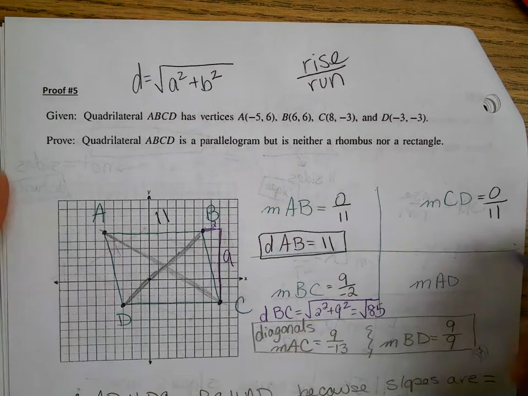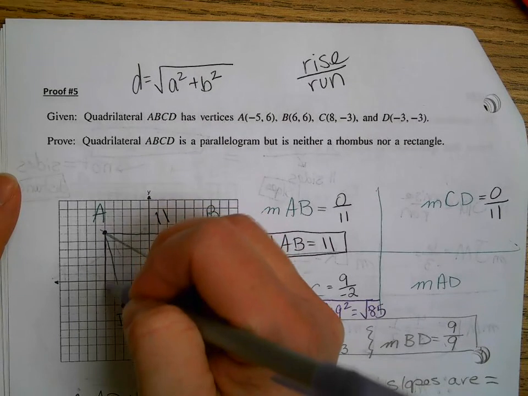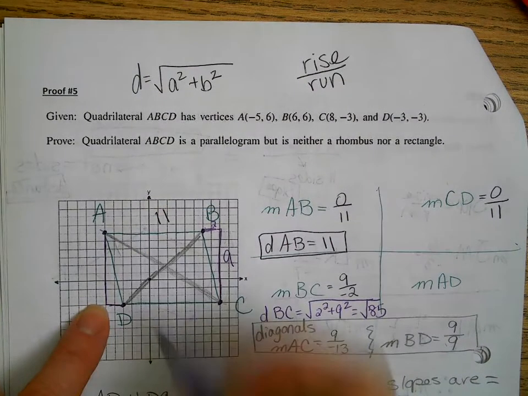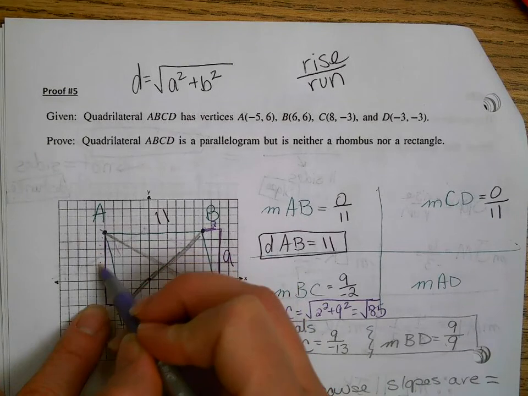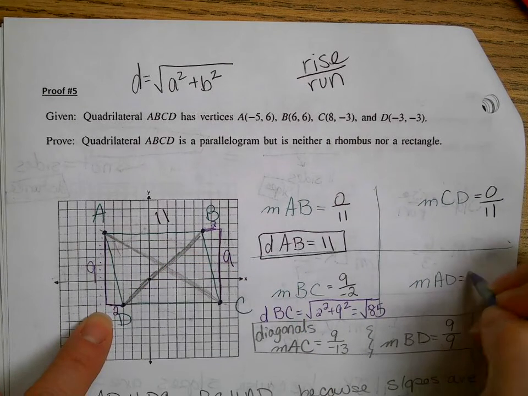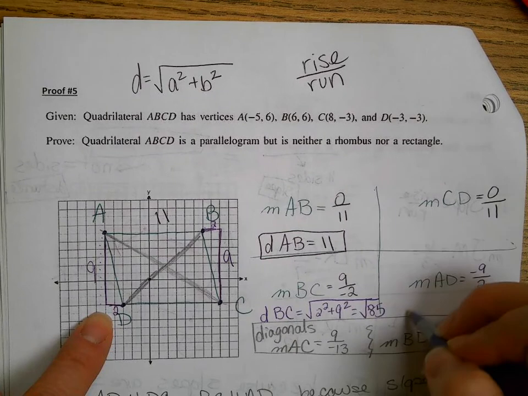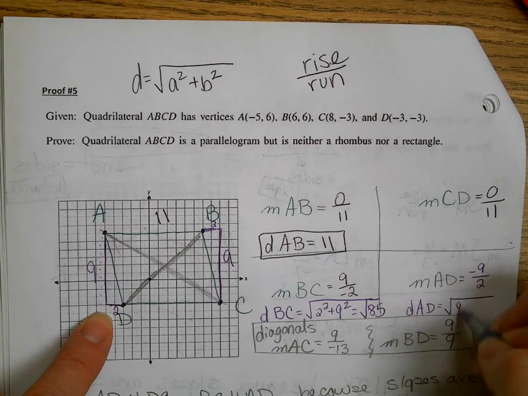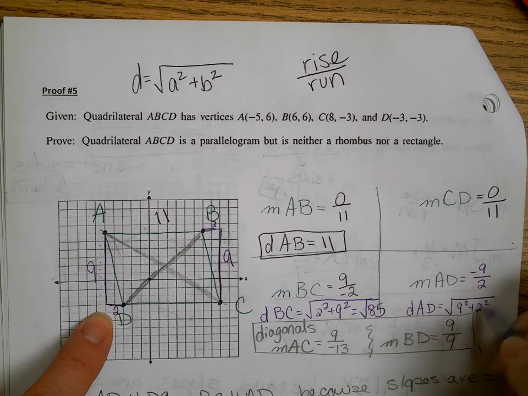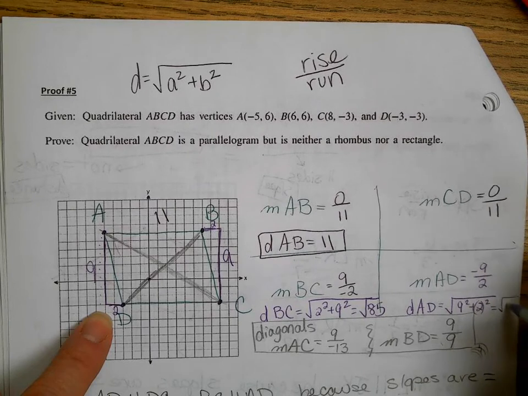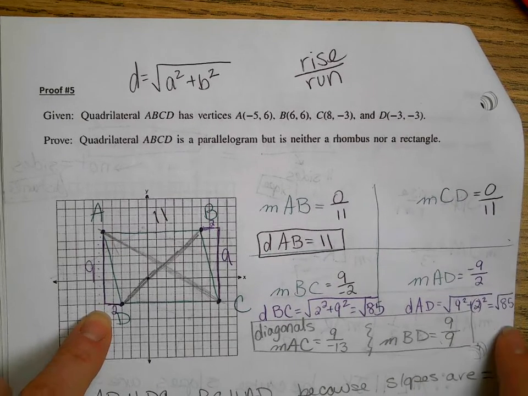Last but not least, AD. Again, I'm going to go down from A and over to D. A lot of students have been drawing the box around your figure, and I'm going to show you that with another example. 9 down and 2 across. So that slope is negative 9 over 2. So the distance from A to D would be the square root of 9 squared plus 2 squared. Now, if we even put a negative 2 or a negative 9 in there, remember, negatives squared become positives. That's going to give us, again, the square root of 85.